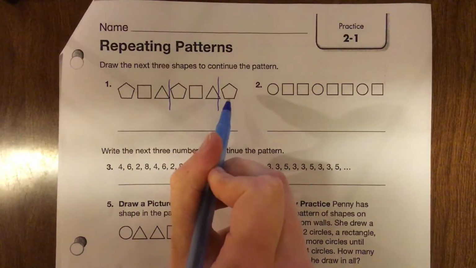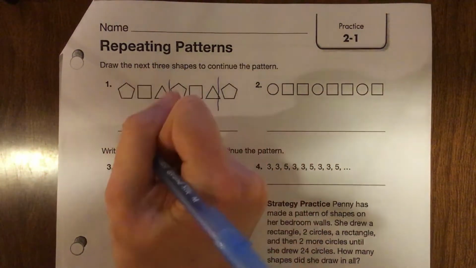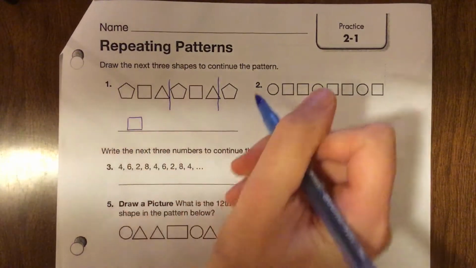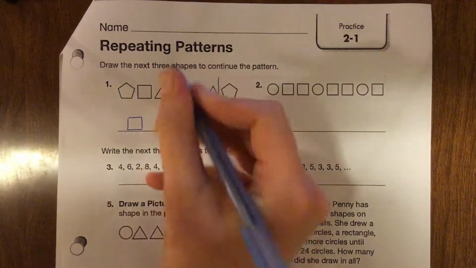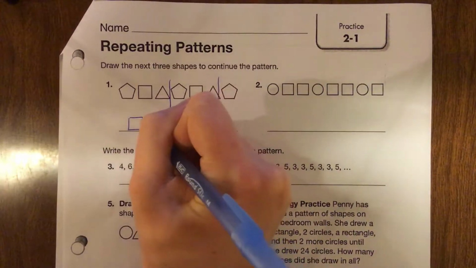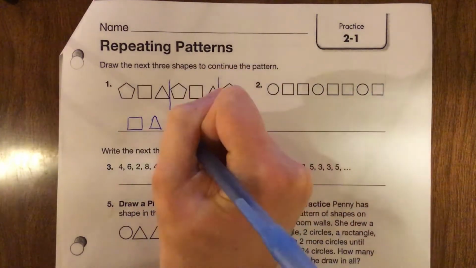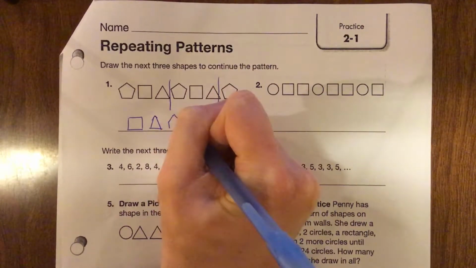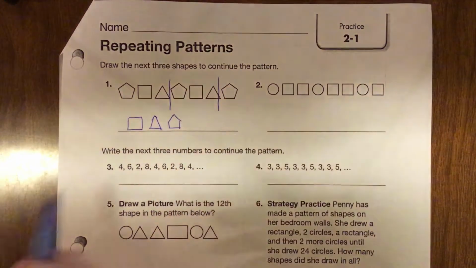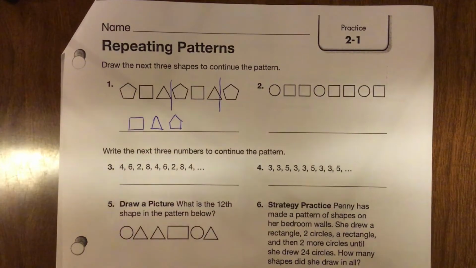So now after pentagon, the next thing would be a square. That's the first one. After a square comes a triangle. And then after the triangle comes a pentagon. 1, 2, 3, 4, 5. So it goes 4 sides, 3 sides, then 5 sides.